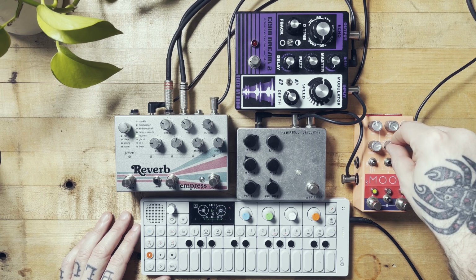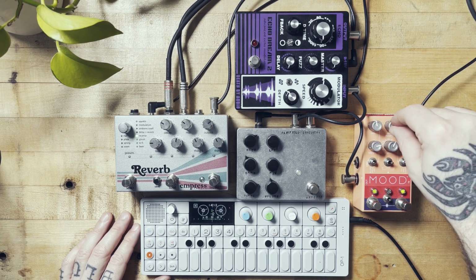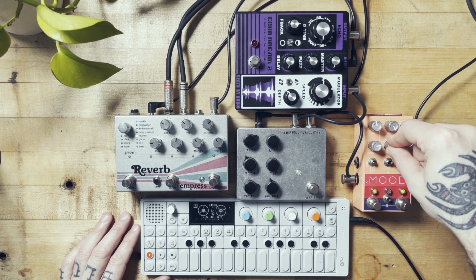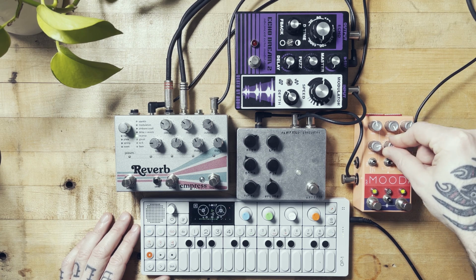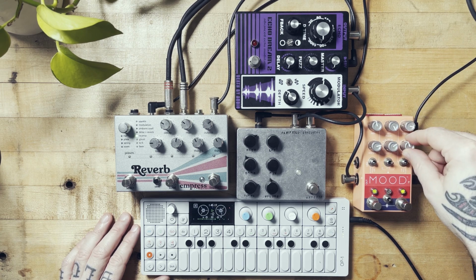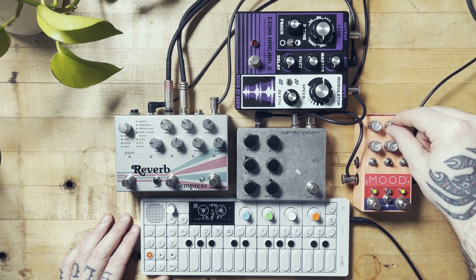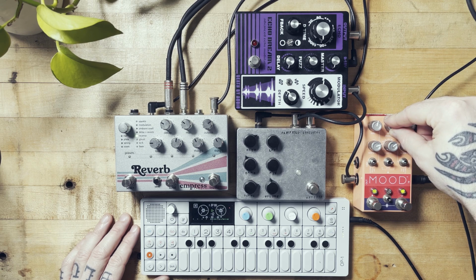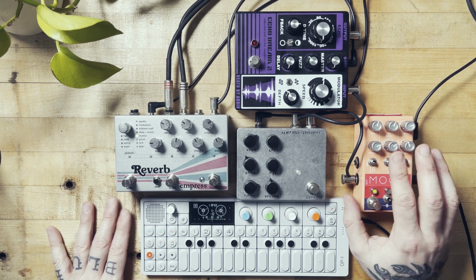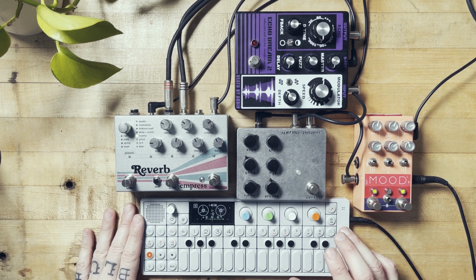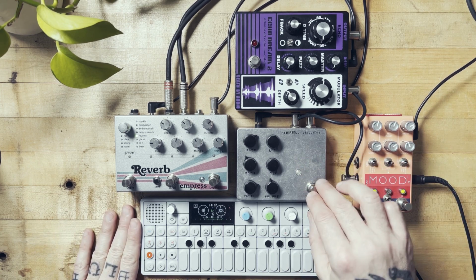With the clock, I can change the pitch. And I like to just have some sort of texture below my sequence. Then we go inside the Fairfield.